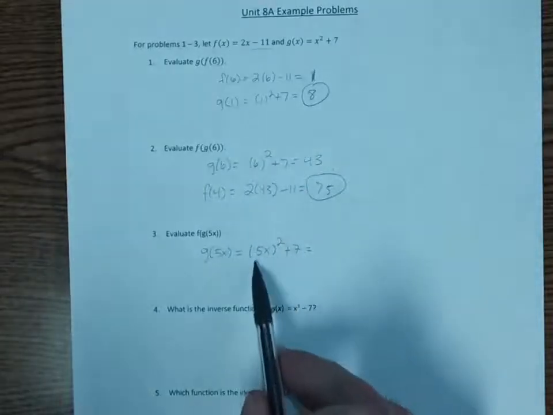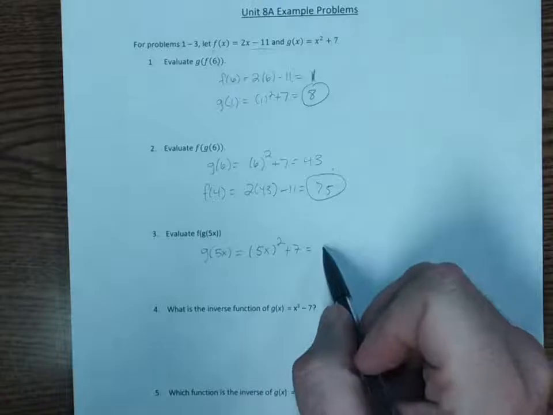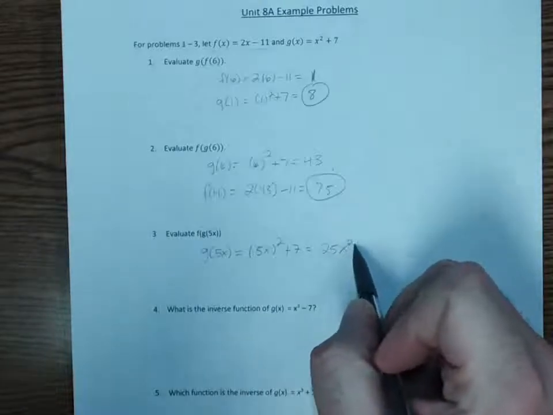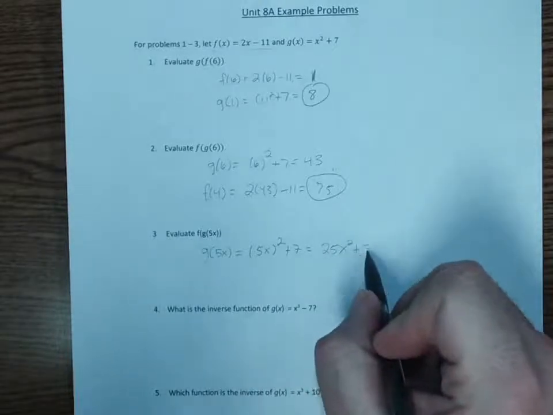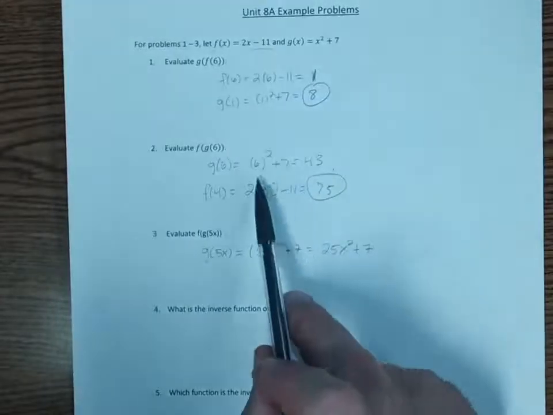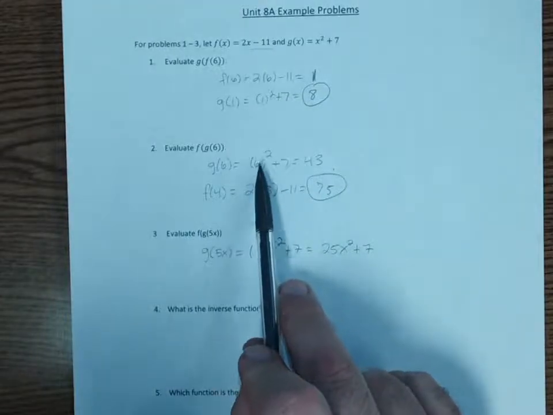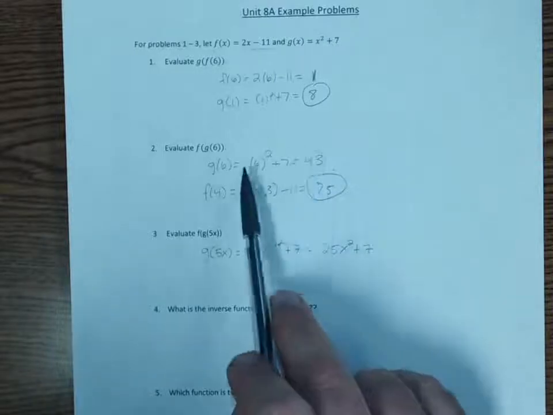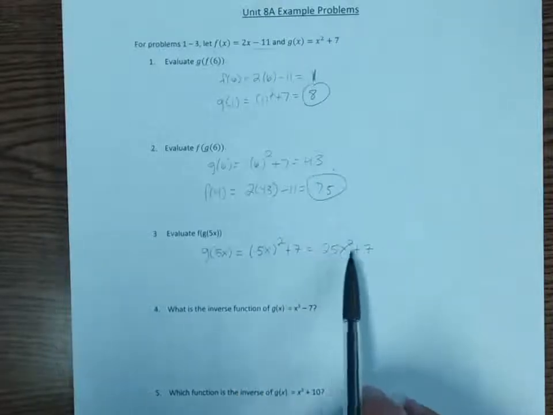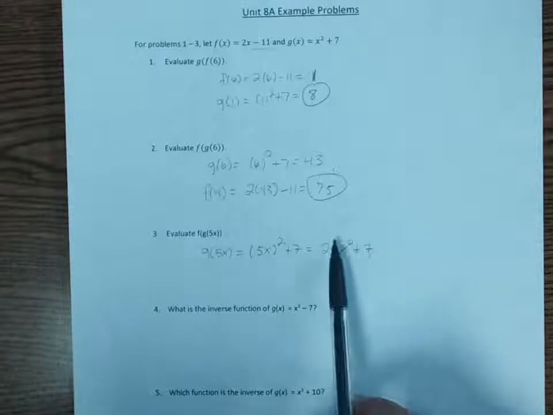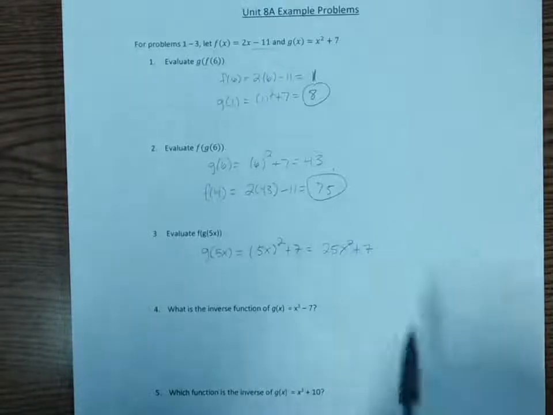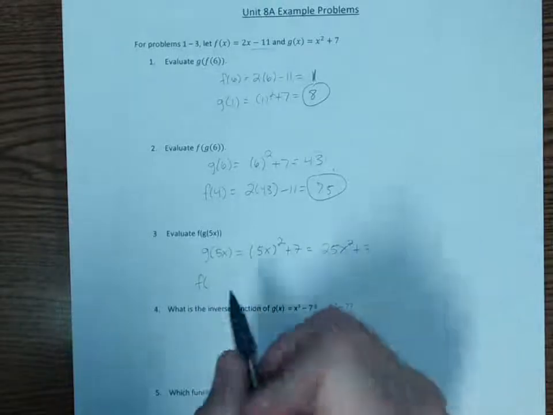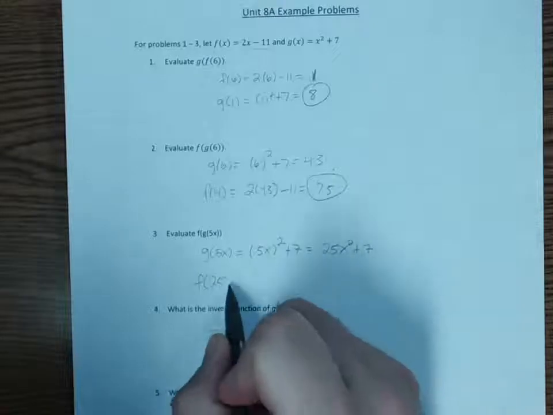I'll give you an example here. When I square this 5x, I get 25x squared. No big deal. And then I'm adding 7. Up here, for example, number 2, when I squared 6 and I added 7, I was able to get a single number because these were like terms. Down here, these are not like terms. So I'm not going to get a single number. I'm going to have 2 terms. And I'm going to have to stick those terms into the f machine, if you will.